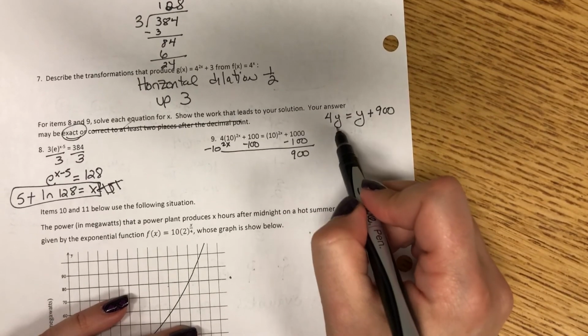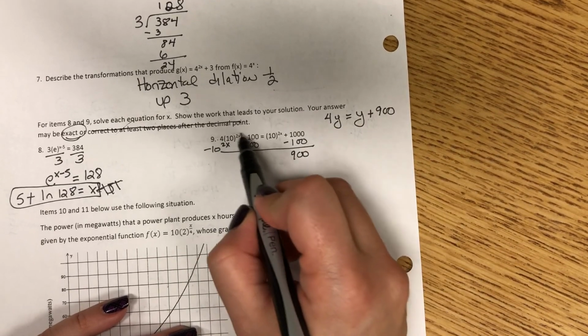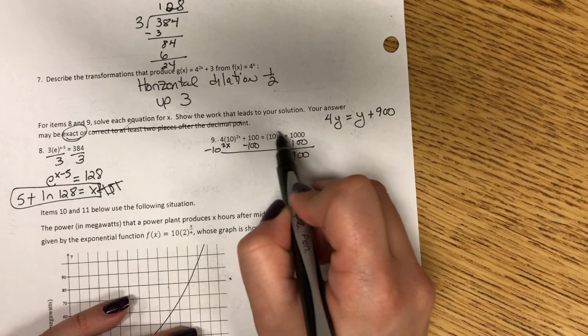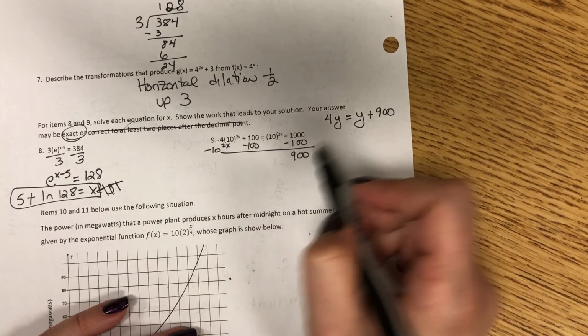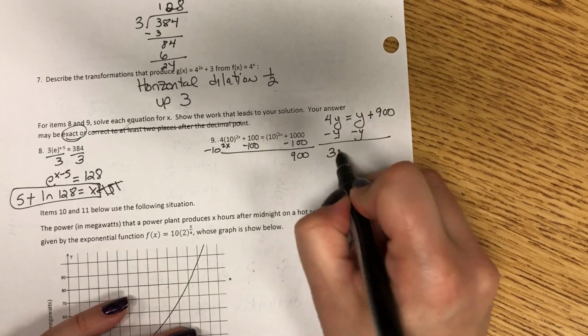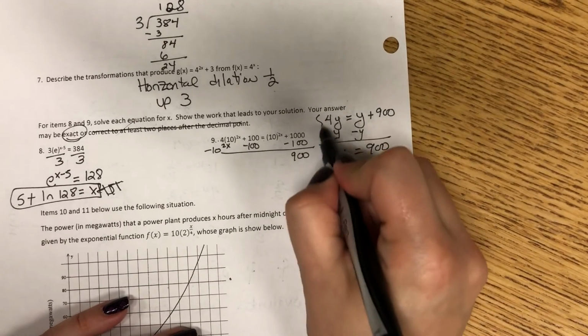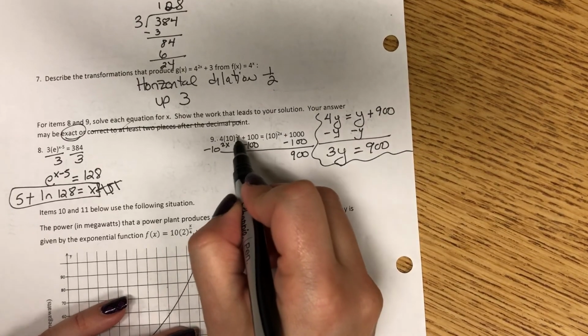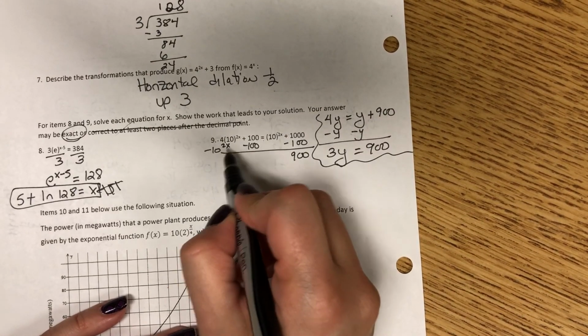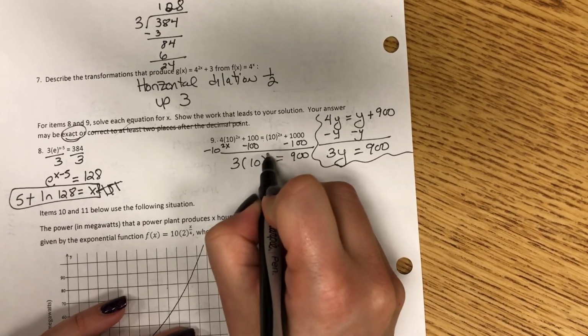If I had 4 times y equals y plus 900, and you subtracted y to the left, you'd be left with 3 y's. So, in the same idea, 4 10 to the 2x's minus 1 of them leaves me with 3 10 to the 2x's.